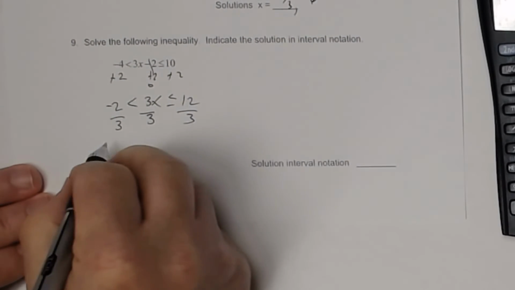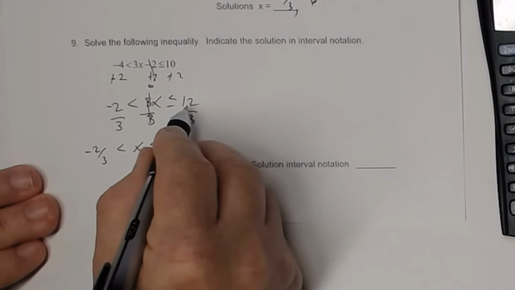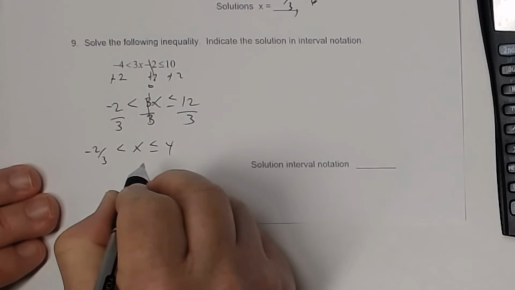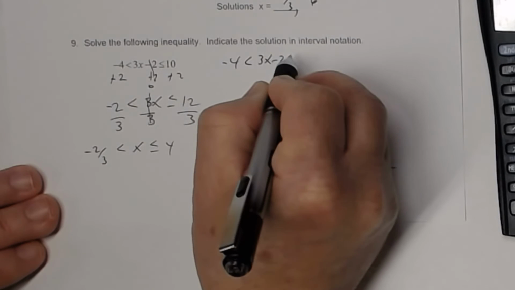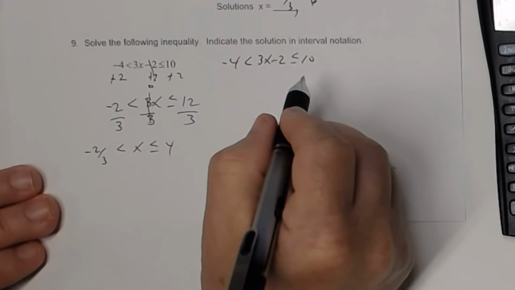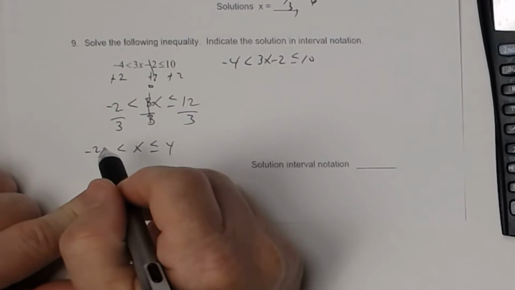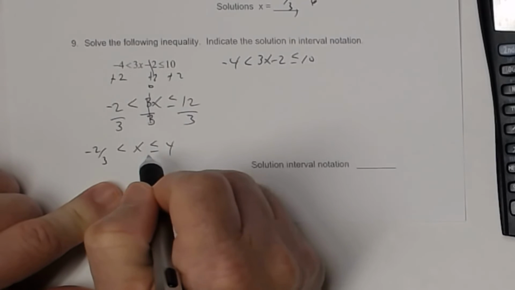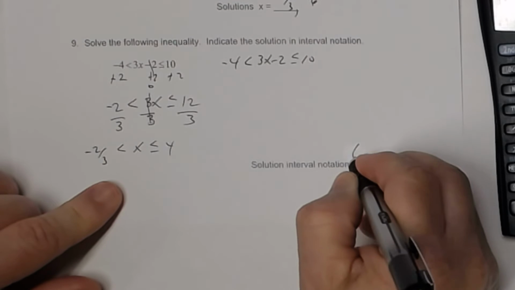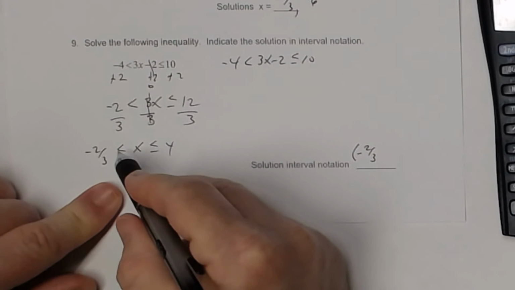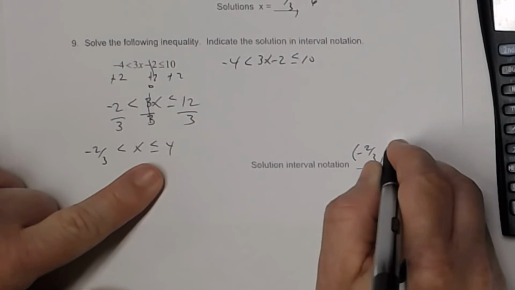When I divide all parts by 3, I get negative 2/3 is less than x, because 3 divided by 3 is 1, is less than or equal to, and then 12 divided by 3 is 4. And there are your solutions. The solutions to this original compound inequality, I said equation, but I meant inequality, would be any real number that's between negative 2/3 and 4, including 4 because of the equal sign. When you write this in interval notation, you say parenthesis negative 2/3, parenthesis because there's no equal sign, negative 2/3 will never be a solution, comma, all the way to 4 with a bracket.